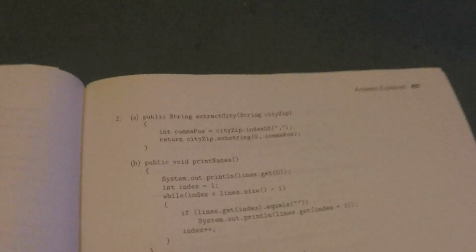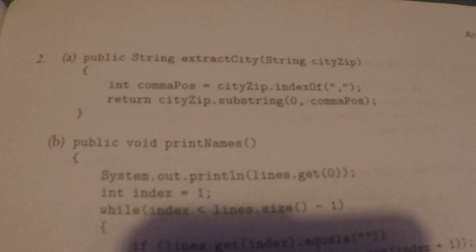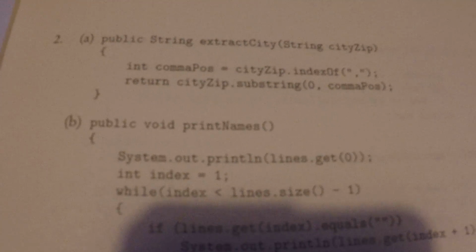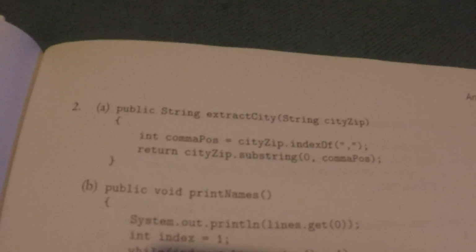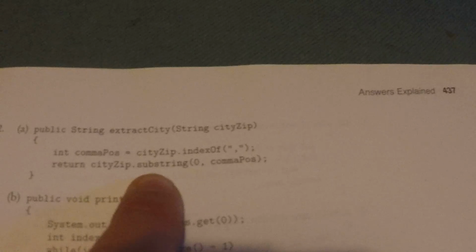First one is extractCity. So, find the comma using indexOf and then return, or either create a local variable, which again is how I recommend you do it. So you would say that this is a string, so I need to make some string, city equals two sets of quotes, an empty string. You have to initialize all variables and then return that variable. And here I would assign city equals cityZip.substring(0, commaPosition). But the idea is find the index of the comma position and use that in the substring.